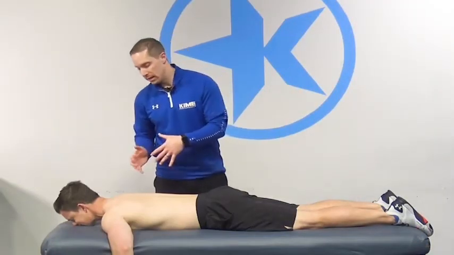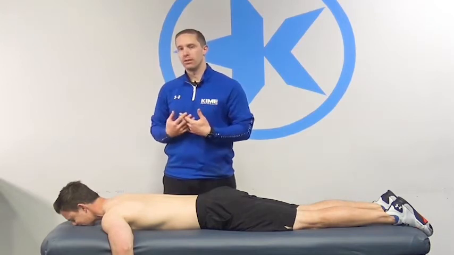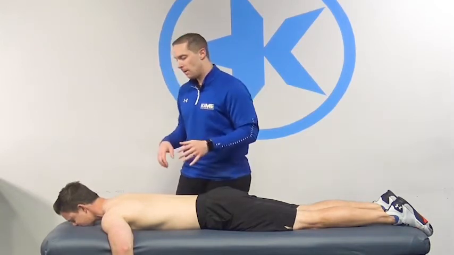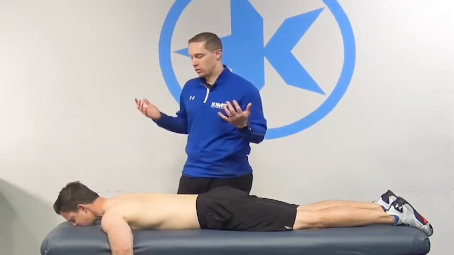Okay, let's lay on your stomach here now. Okay, so now in prone, we can get a picture, we can get a feel for some more things. So we've seen a bunch of movement components, some active, some passive, but now we can just appreciate the structure a little bit.